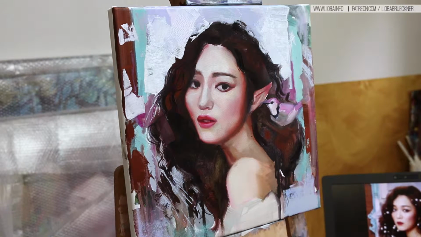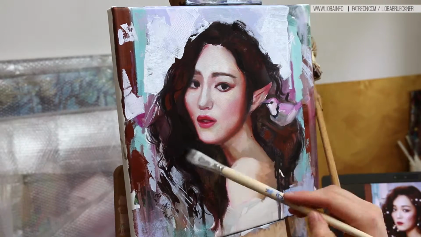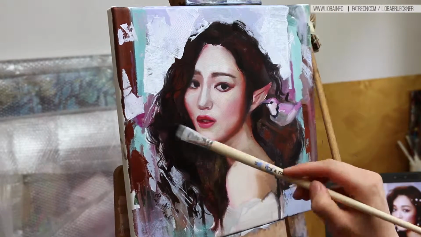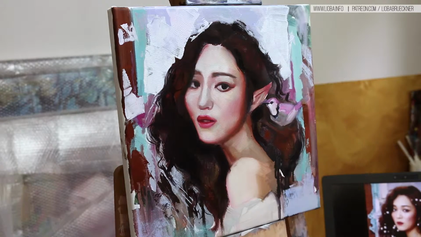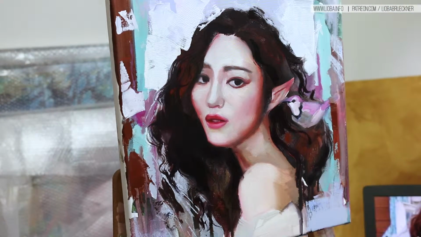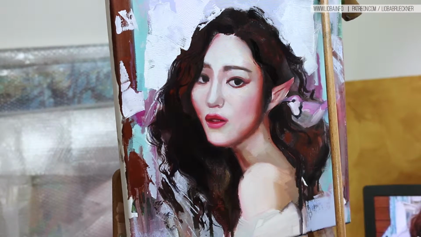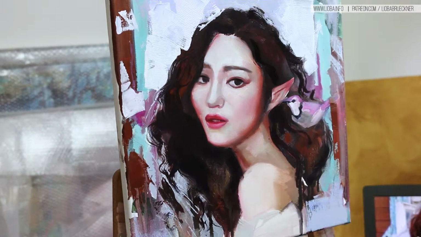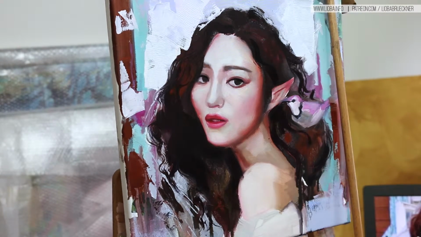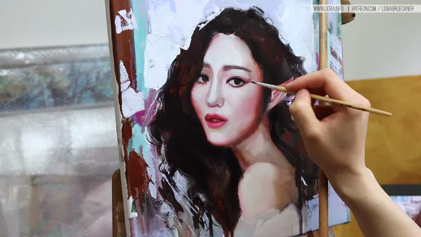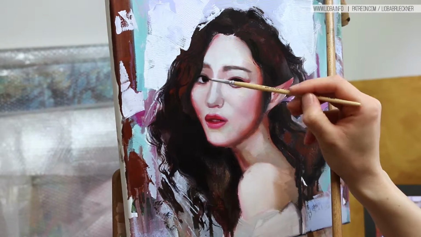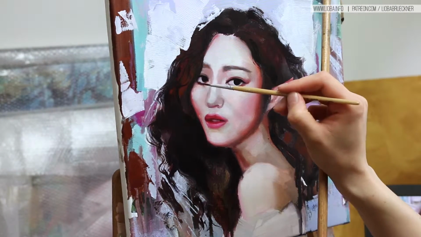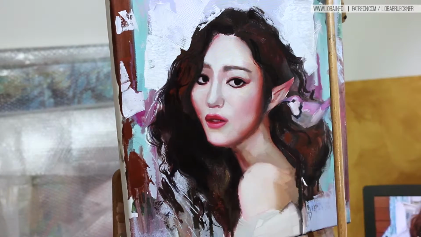I also use tape for leaving some areas out, because I can't control the textures that I create with the roller, so I tape some areas out. This is very helpful. And what you can do too is use the edges of the roller. You see that at the bottom left area under her hair there are these relatively fine stripes, and I got those by using only the edge of my pressure roller.